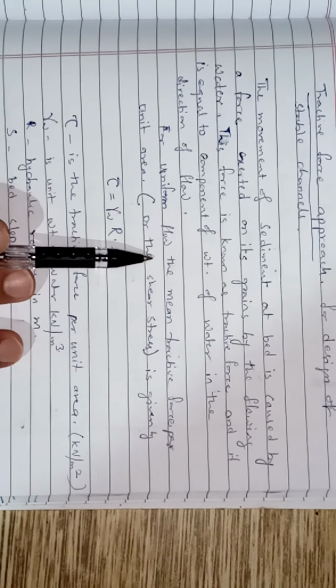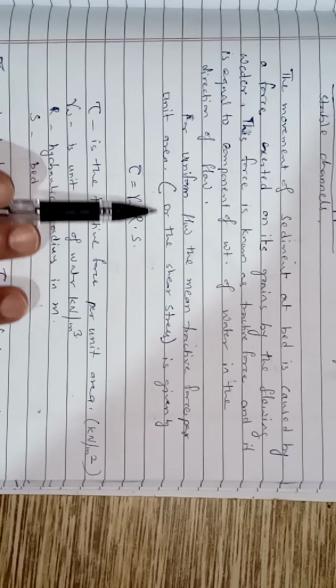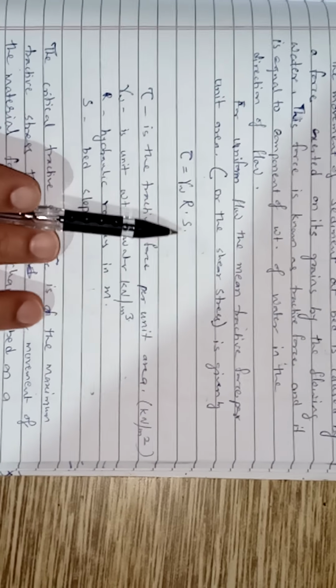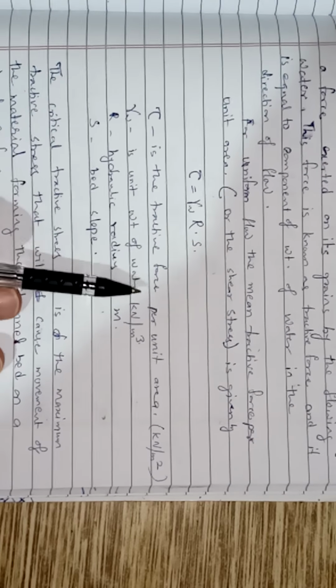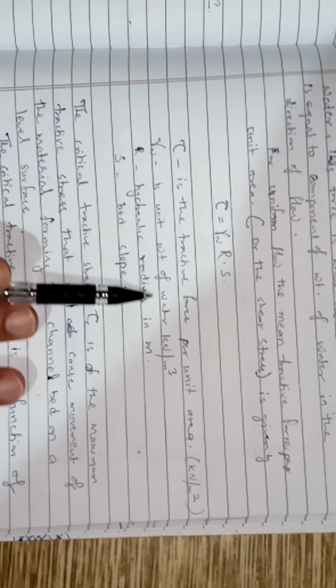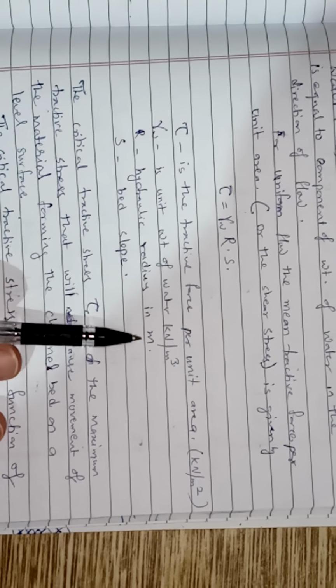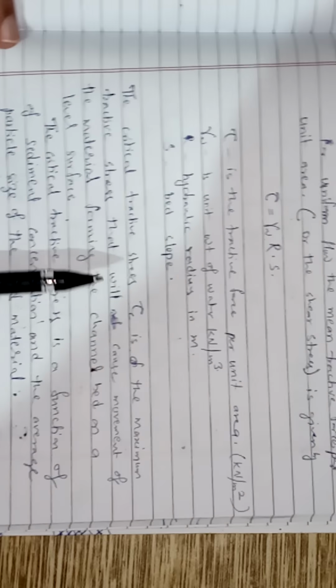For uniform flow, the mean tractive force per unit area or the shear stress is given by tau = gamma_w R S, where tau is the tractive force per unit area in kN per meter square, gamma_w is unit weight of water in kN per meter cube, R is the hydraulic radius in meter and S is the bed slope.